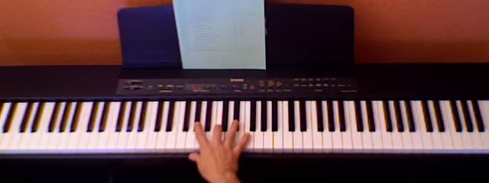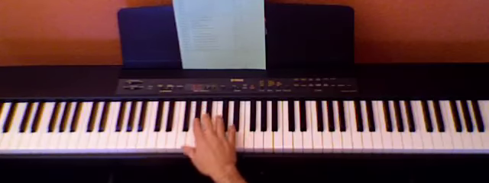How about from A flat? Let's do this one with the qualities of the chords. So one chord is major. Well, let's go for an A flat major scale first.